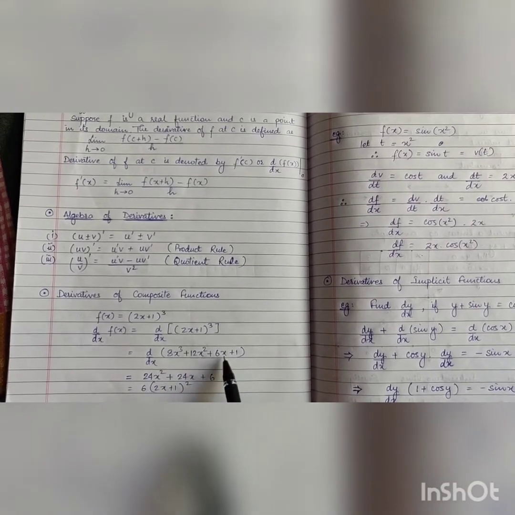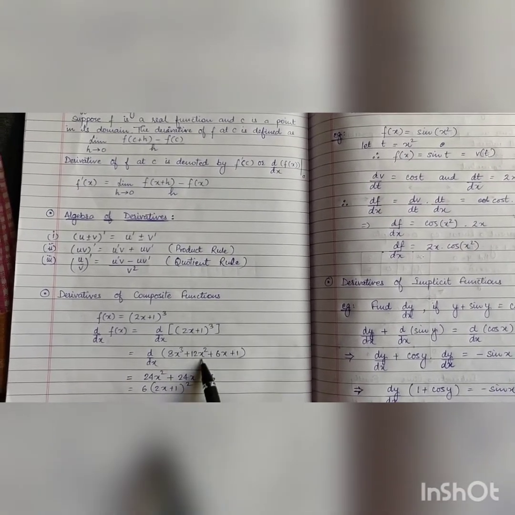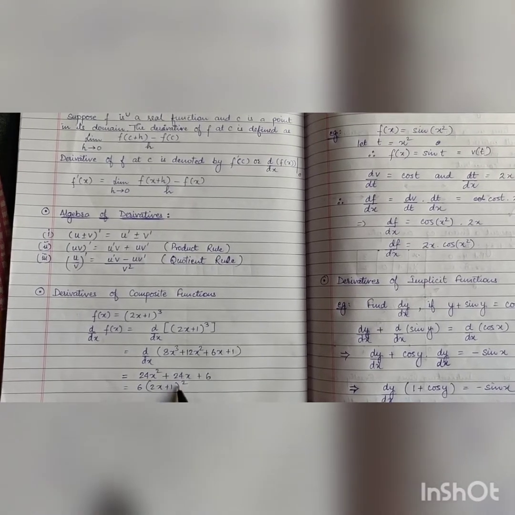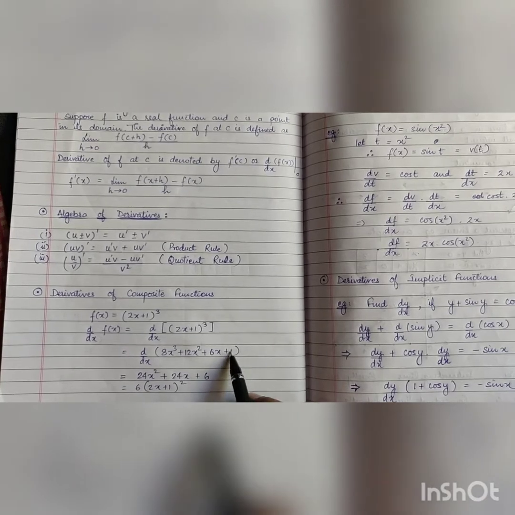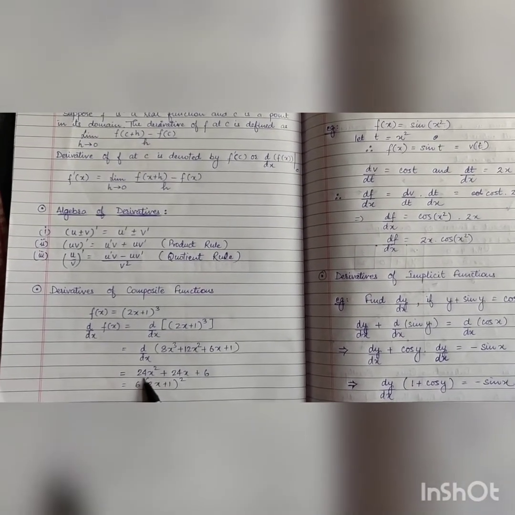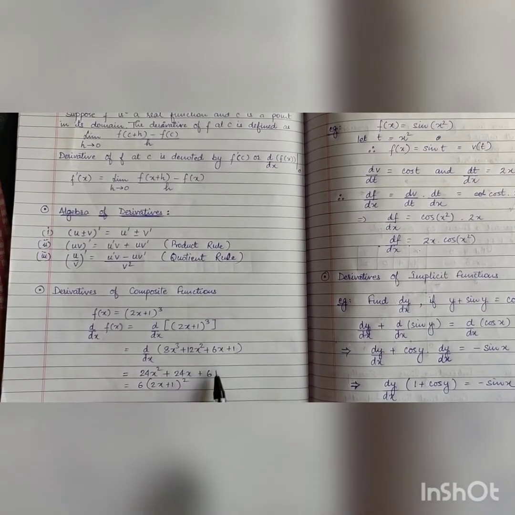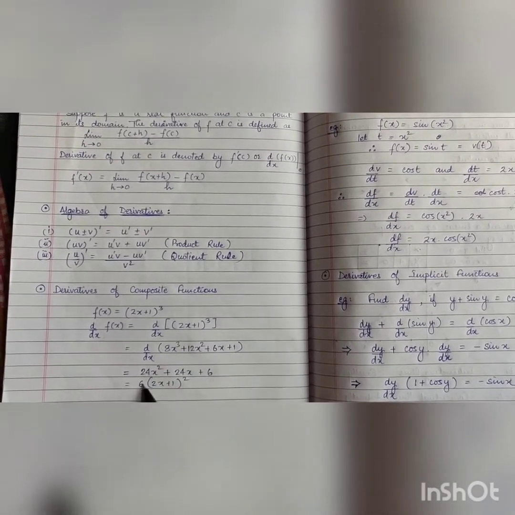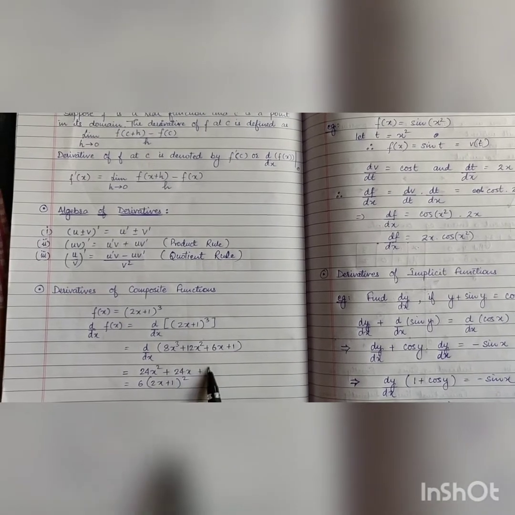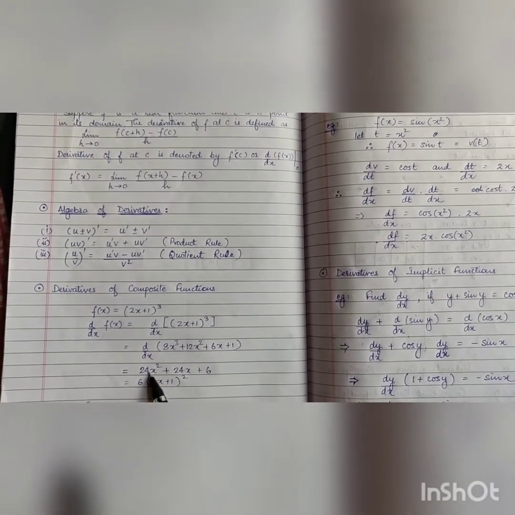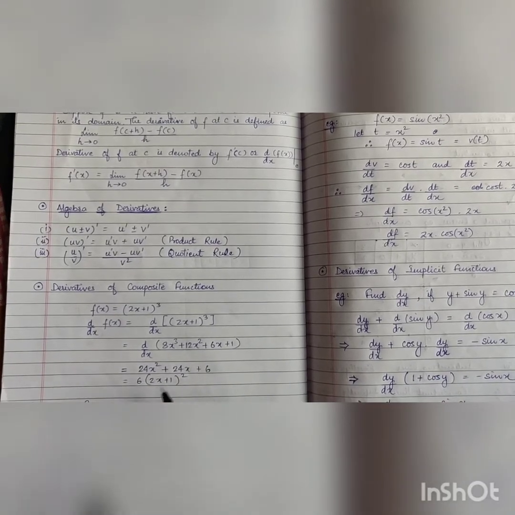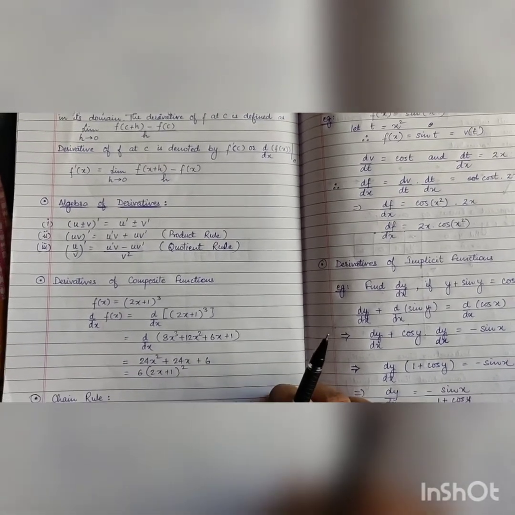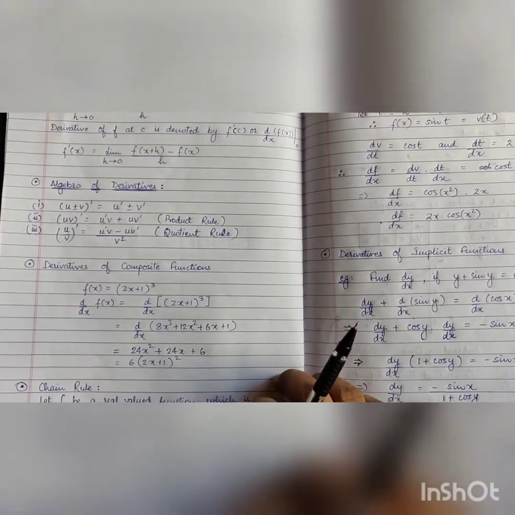Similarly, if you differentiate these functions, differentiation of 12x square is 24x, differentiation of 6x is 6, and differentiation of 1 is 0. I have not written 0 over here. So what are we getting? 24x square plus 24x plus 6. After differentiating this, we are getting this. Now if you take 6 common, you'll get 4x square plus 4x plus 1, which is nothing but (2x plus 1) whole square. So this is how you will find the differentiation of a function.